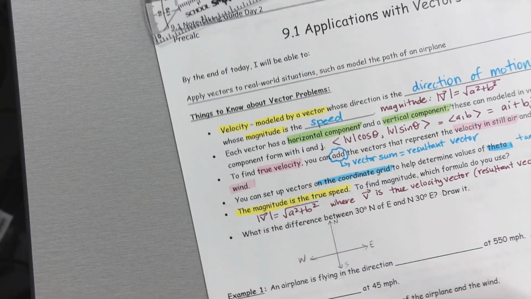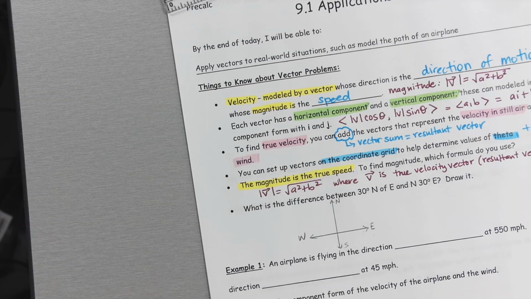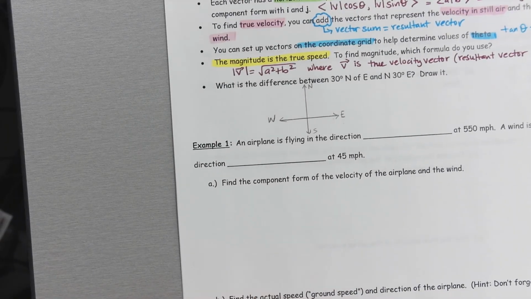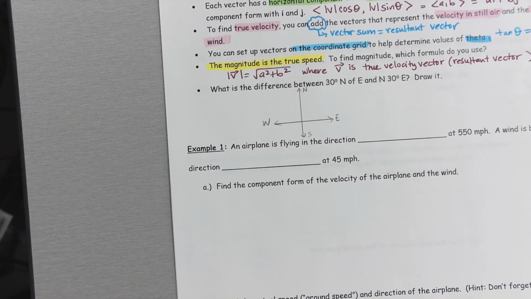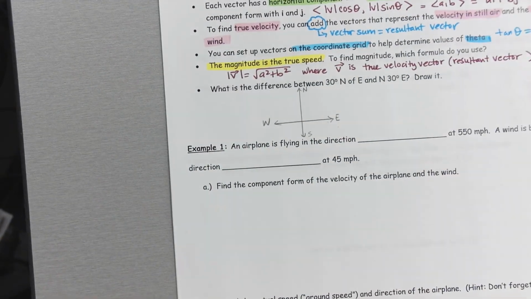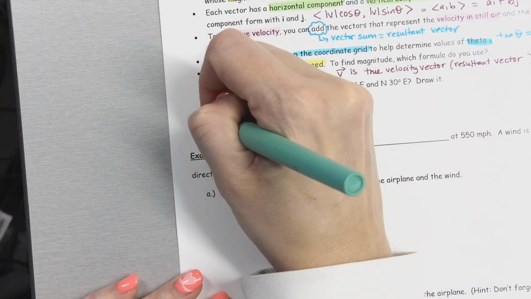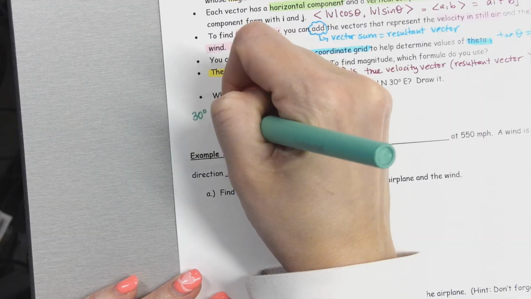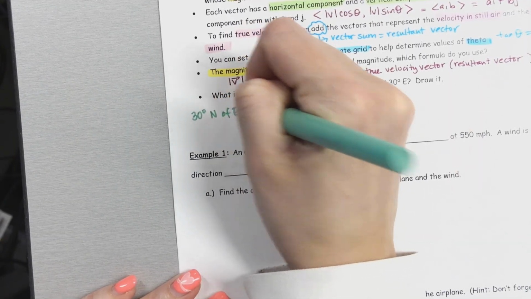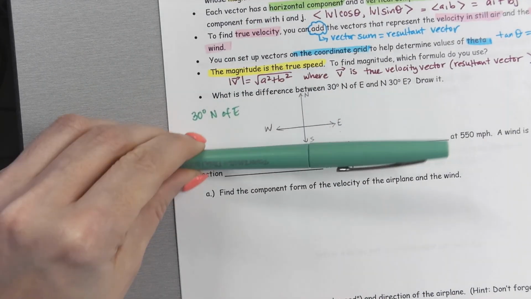Never eat soggy waffles. That's how we learn that, right? All right, so if you're doing 30 degrees north of east, you are literally going 30 degrees north of the east line here.